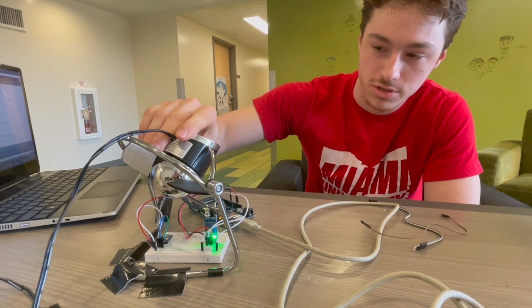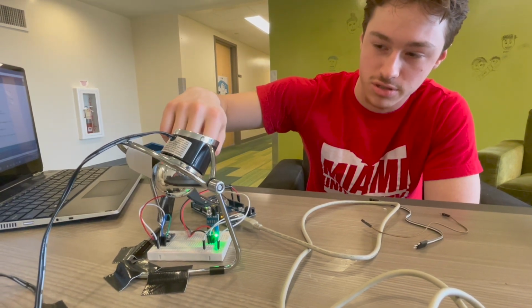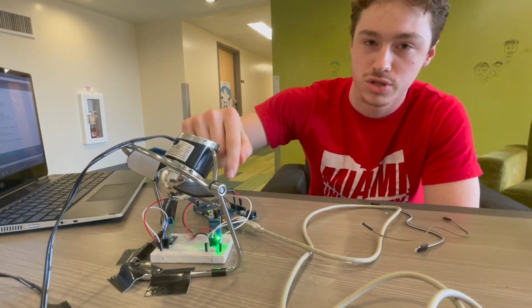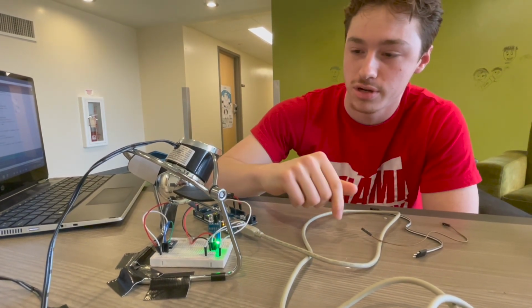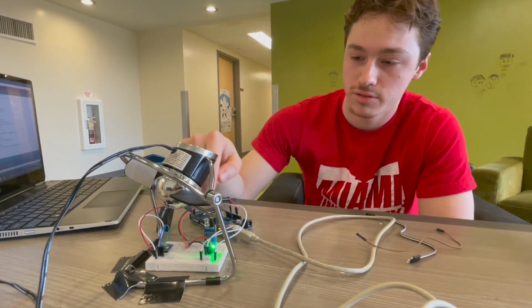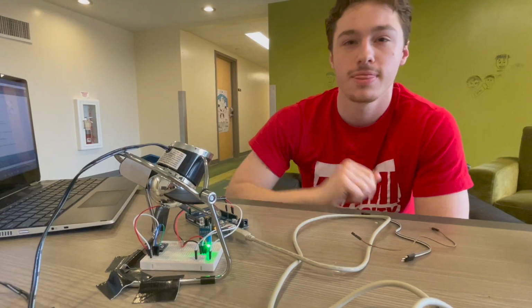phototransistor. To do that, we taped a piece of white paper on one blade, and then using the phototransistor, we calculated how many times per minute that it sensed the white paper.